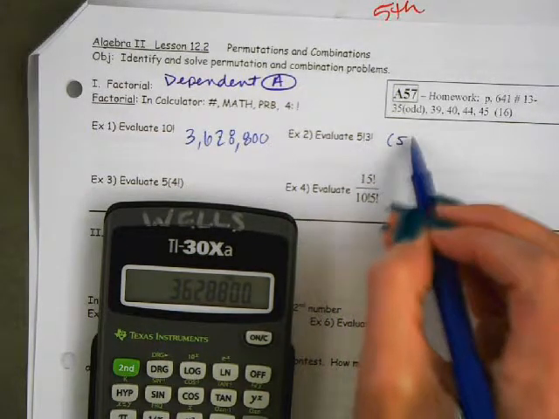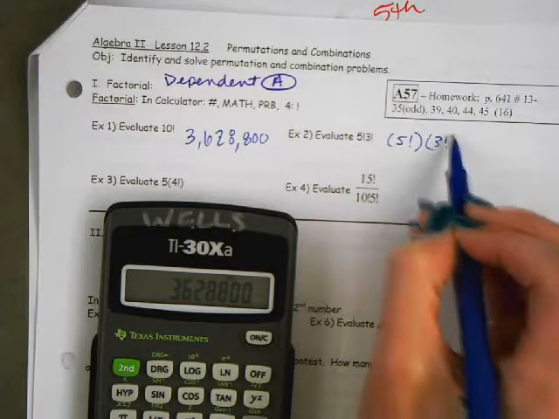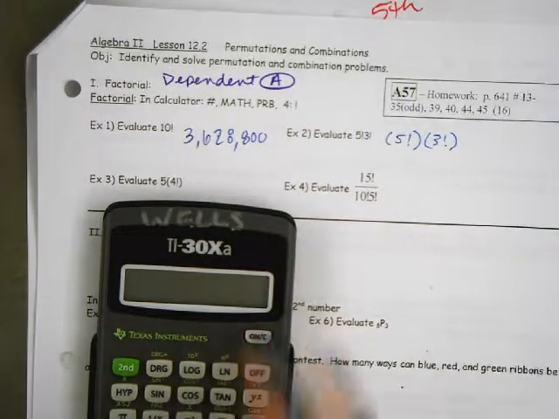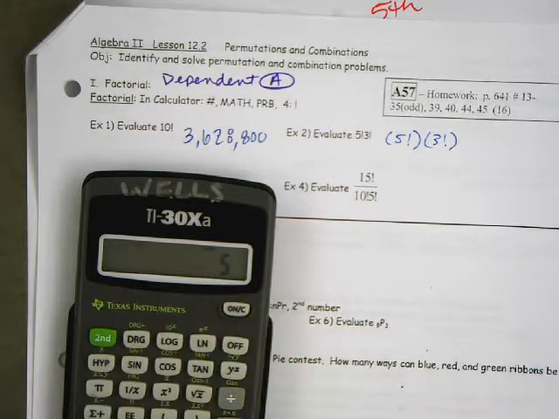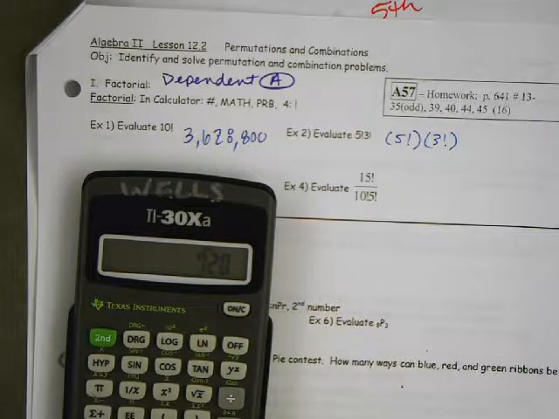So now when you have a 5 factorial, 3 factorial, that's kind of like the same thing as 5 factorial multiplied by 3 factorial. Okay. So you would then go 5 factorial, and then you would multiply that by 3 factorial, and you should get 720.